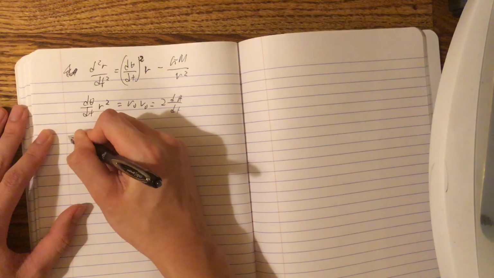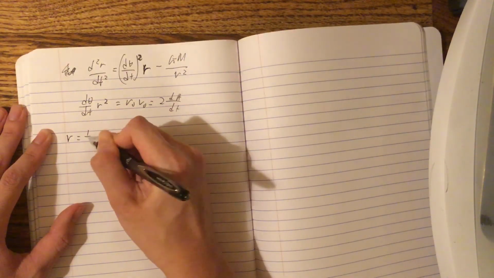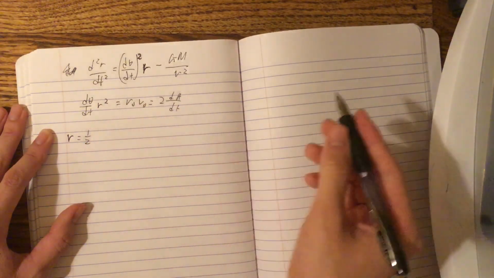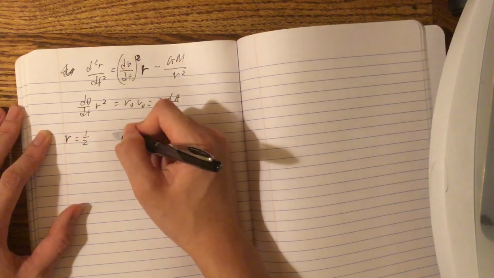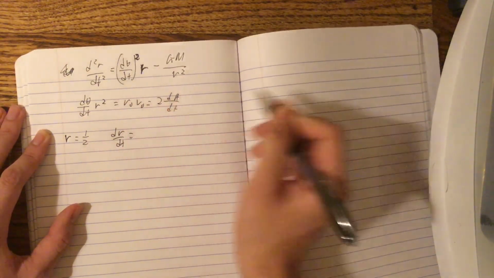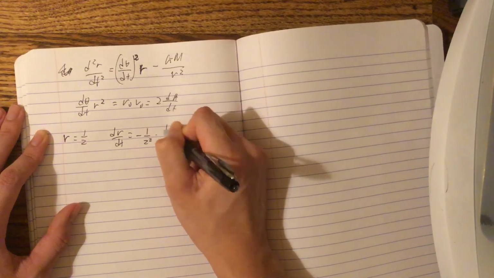Let's say this r right here equals 1 over z. This is what Newton assumed, and you'll see why later. Let's take a derivative of this with respect to time. So dr dt equals negative 1 over z squared times dz dt.